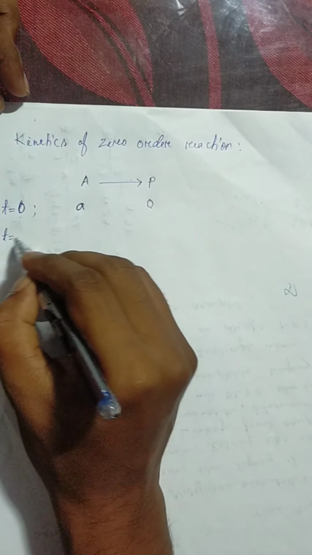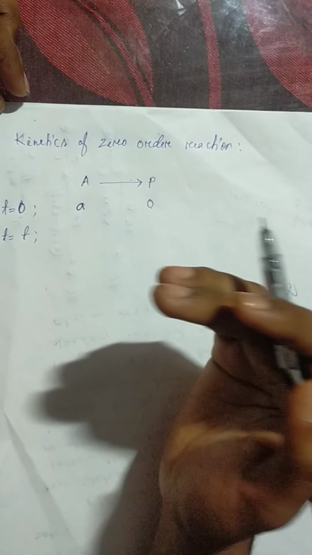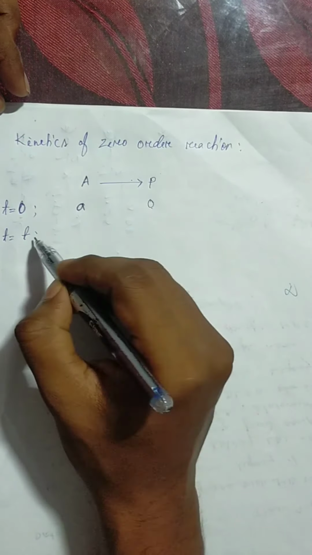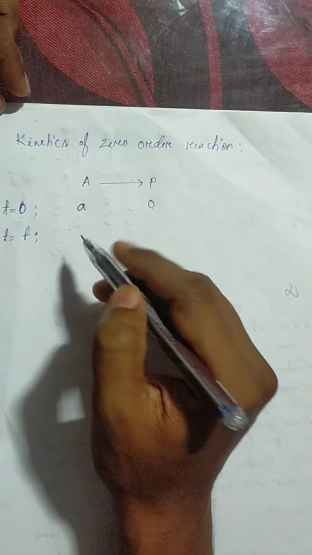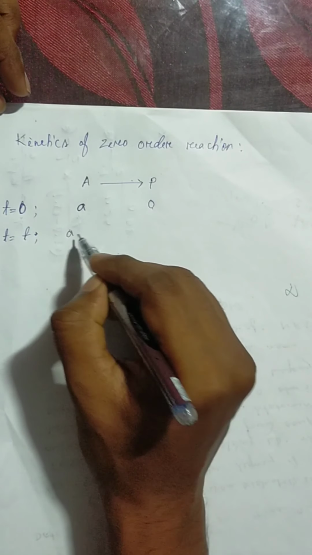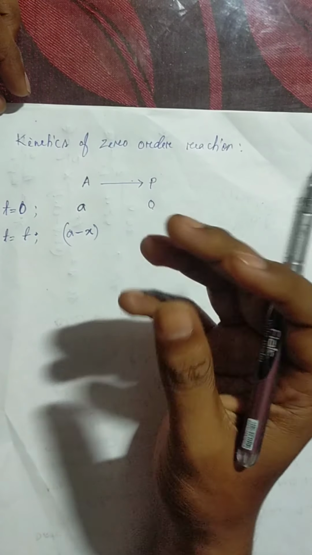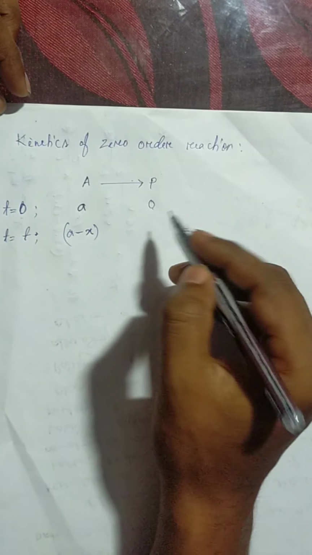So at time t, when we consider a time t, some amount of reactant will be converted to product, and some amount of reactant will be present as reactant. Let us consider X amount of reactant is converted to product.